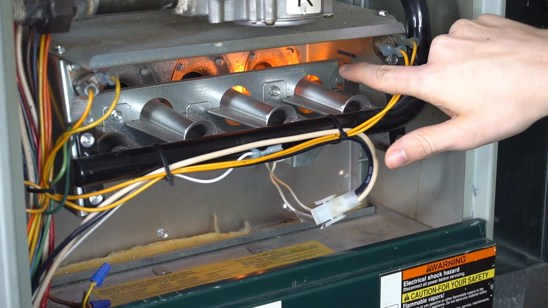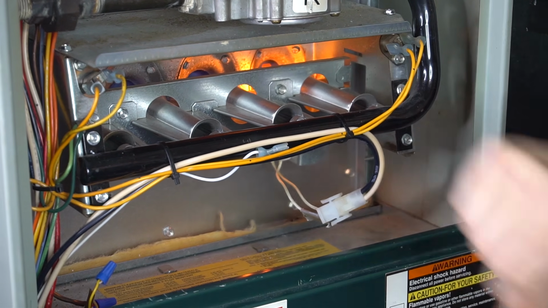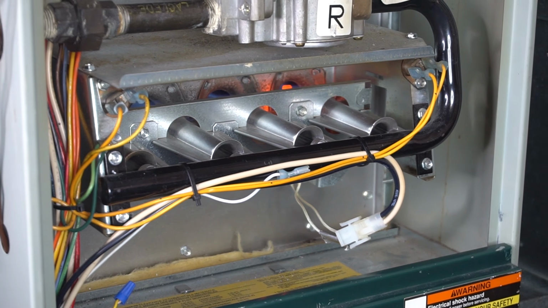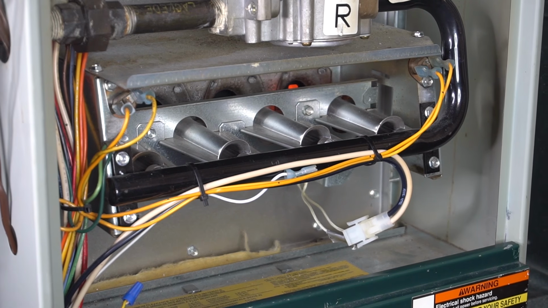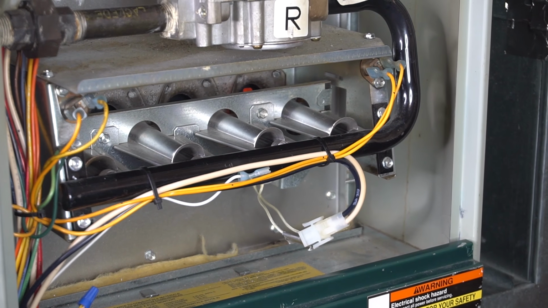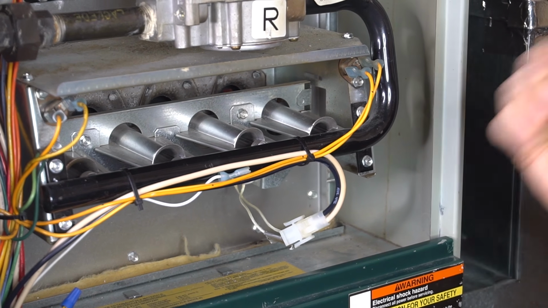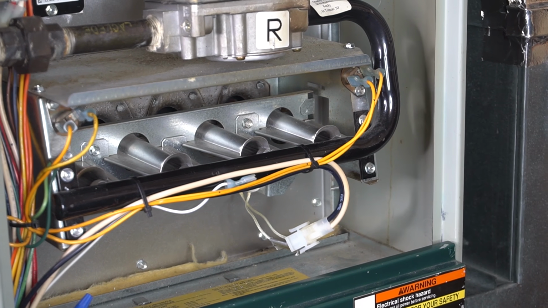So here's the igniter that's glowing. The flames just lit. And about 3 or 4 seconds later, they just go out. So that's the symptom of a dirty flame sensor. This is the most common and also the easiest thing to fix.